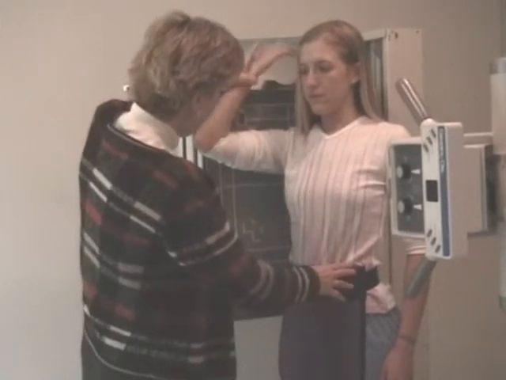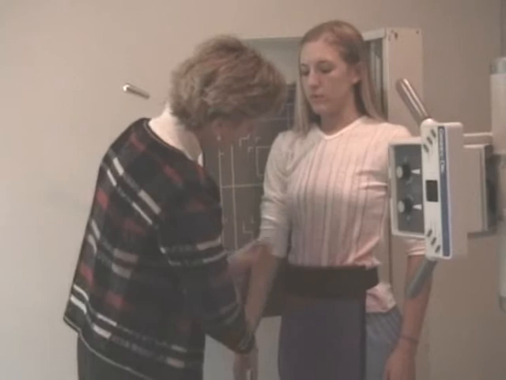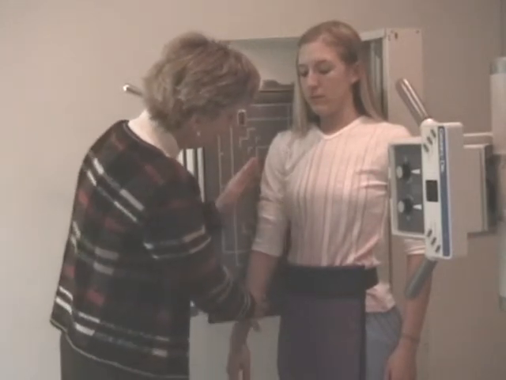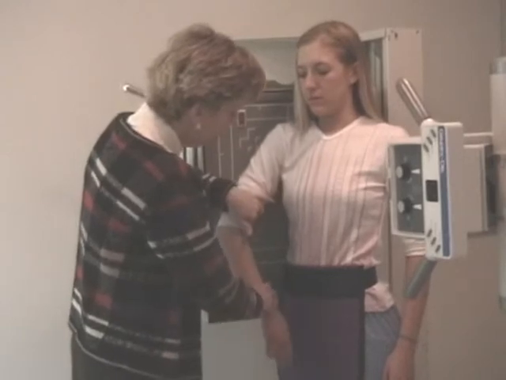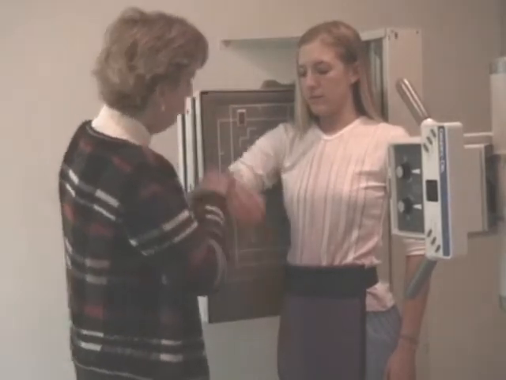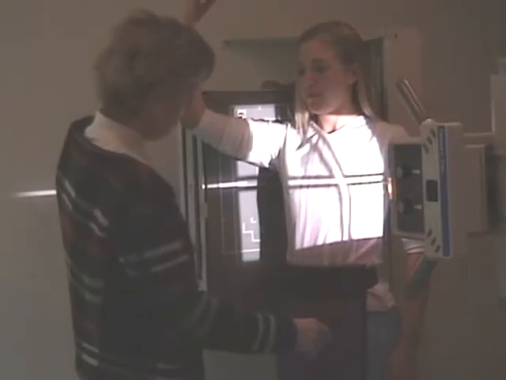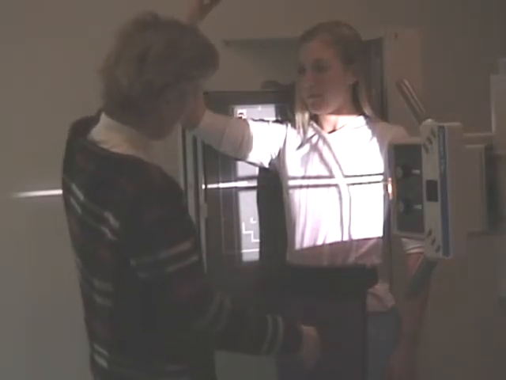Now this arm, if it was down, the tissue would end up getting into the rib. So we need to bring the arm out a ways. There's many ways you can do that. You can do it like this, or you could give them a pole to hold on to, if you've got a pole readily available.